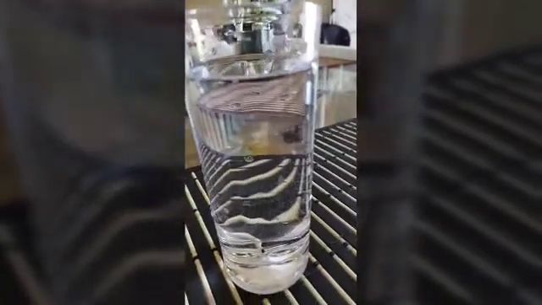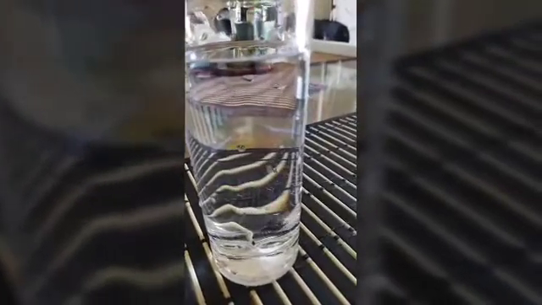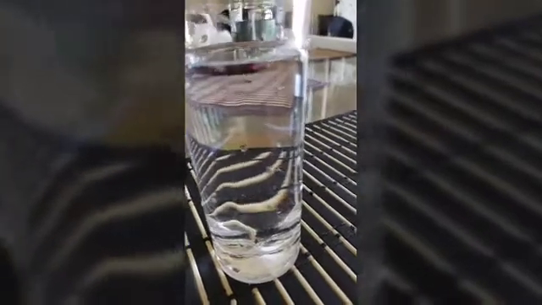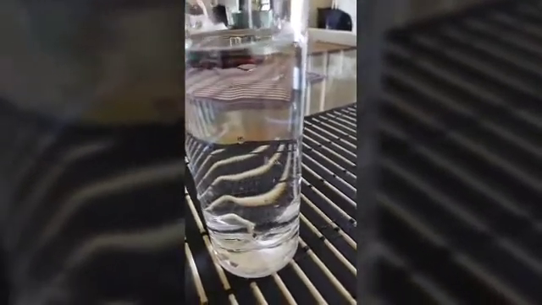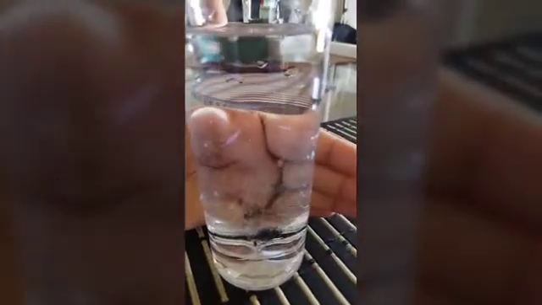Then you can place the hair strand in the water, and after 10 minutes to an hour, you can test to see where your hair is at. If your hair sinks to the bottom, that means you have high porosity hair. If it floats on top, that means you have low porosity hair. And if it stays in the middle, that means you have medium porosity hair.